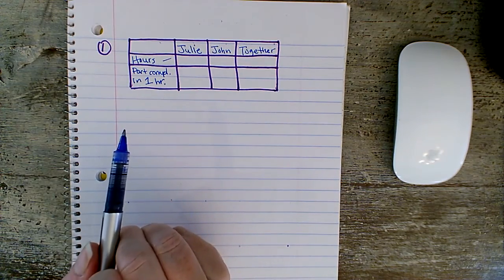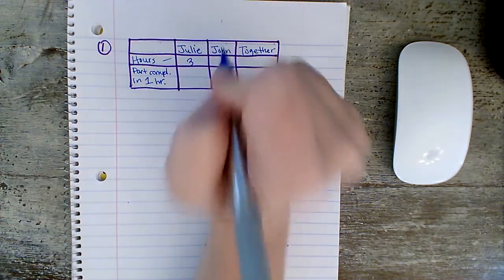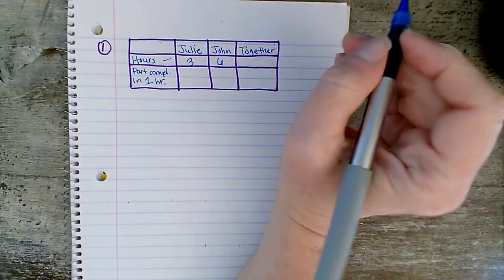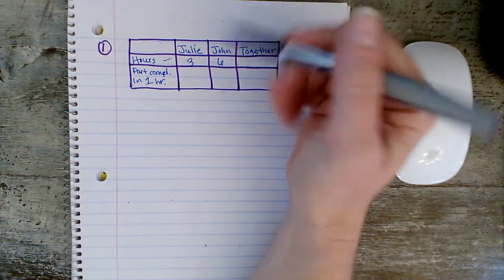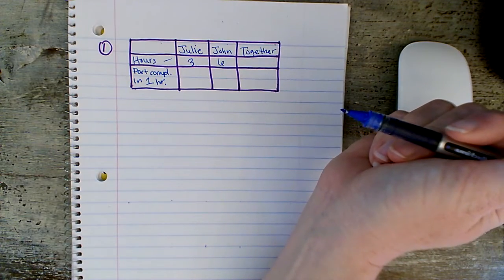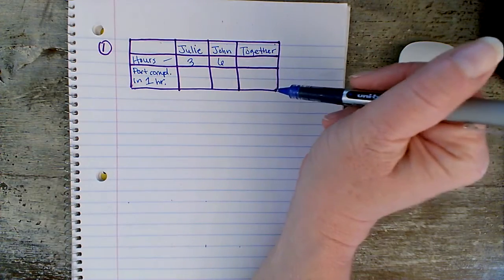So here in this example, we are cleaning windows. Julie can clean the windows of this house in 3 hours. John can clean them in 6 hours. Together, how long does it take? Well, it's not 3 plus 6. That would be 9 hours, and that would take a ridiculously long time for them to clean it together. It should actually take them less time to clean it together.